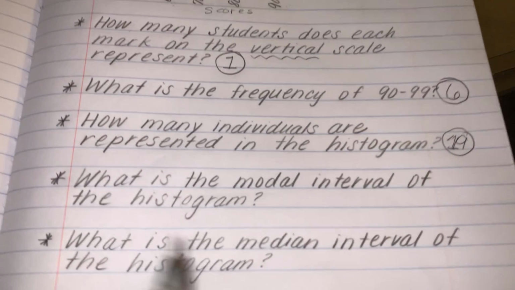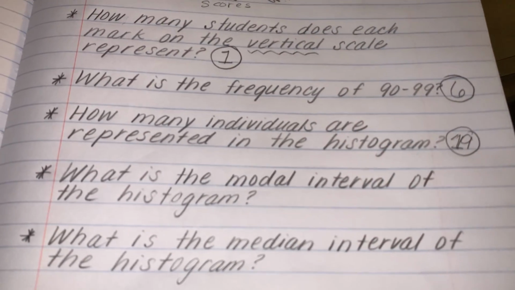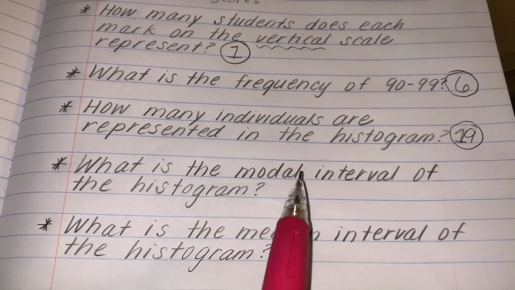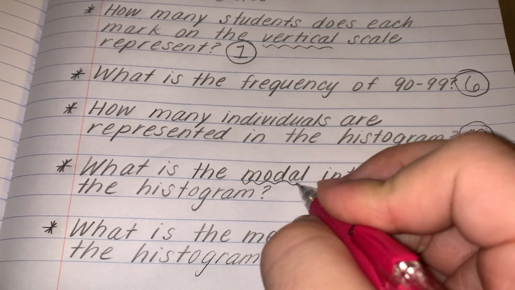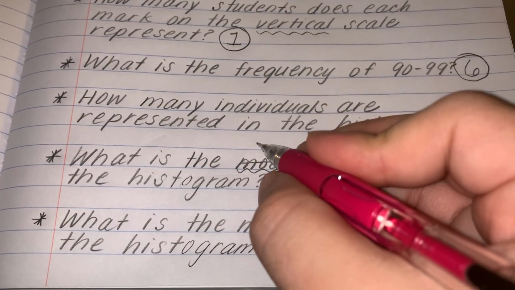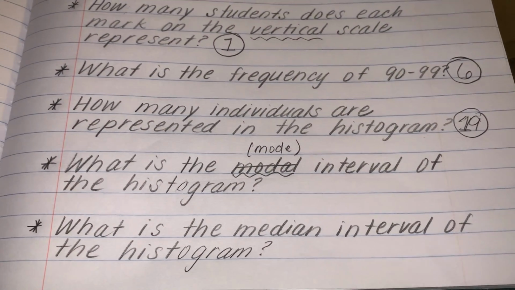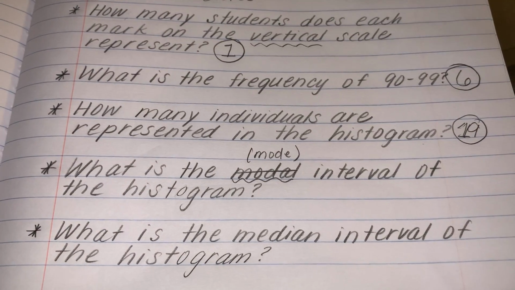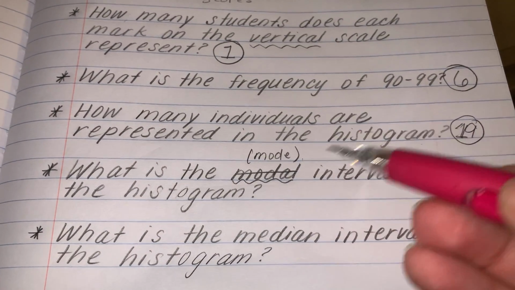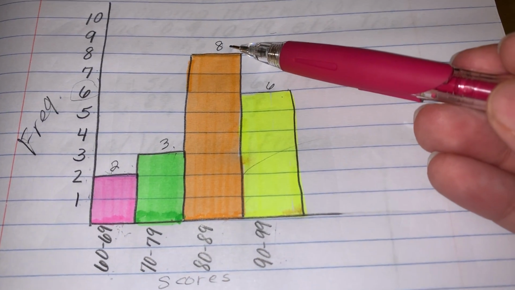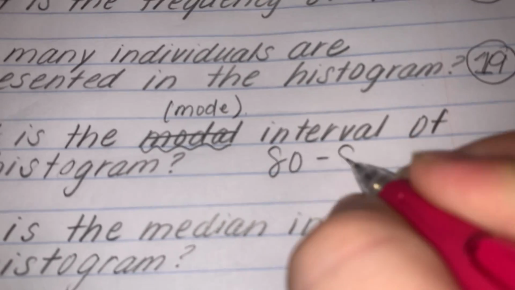Okay? This one's kind of an interesting one. This is like number 15 on your homework. What is the modal interval of the histogram? Now, modal is a really weird word, but if you imagine this word as saying, what is the mode? That's a better way of interpreting it. Modal and mode mean the same thing. And remember, to find the mode, it means the number that repeats the most, or the number with the highest frequency. So what is the interval with the highest frequency? My highest frequency is 8, and the interval is 80 through 89.